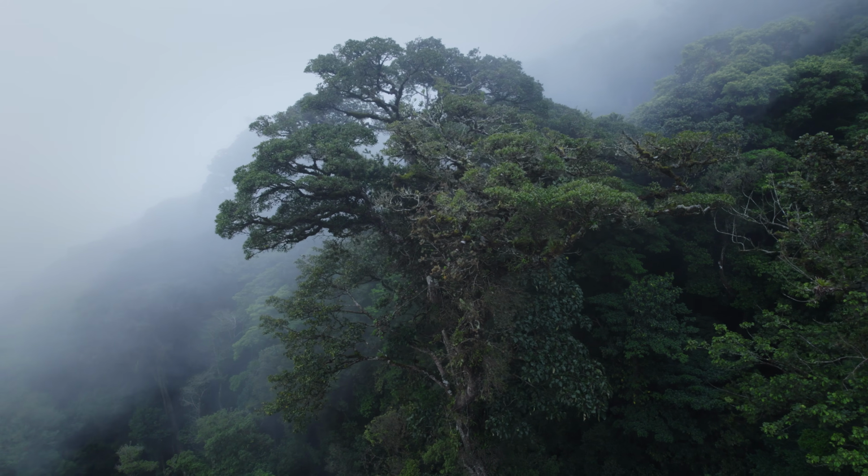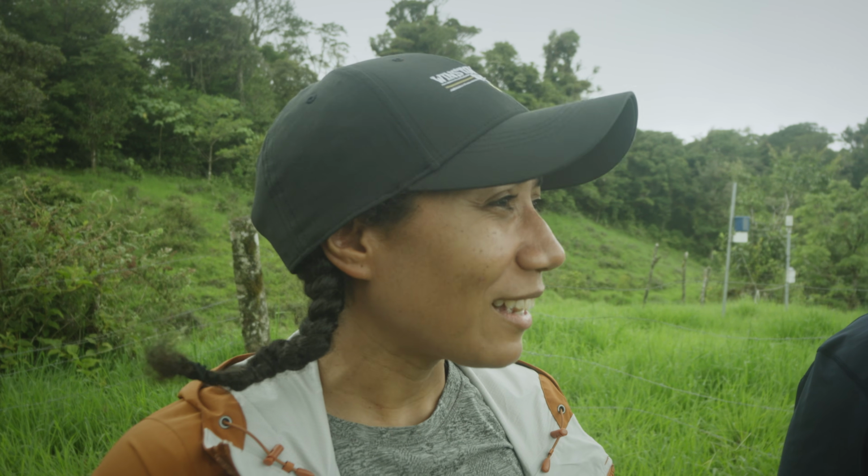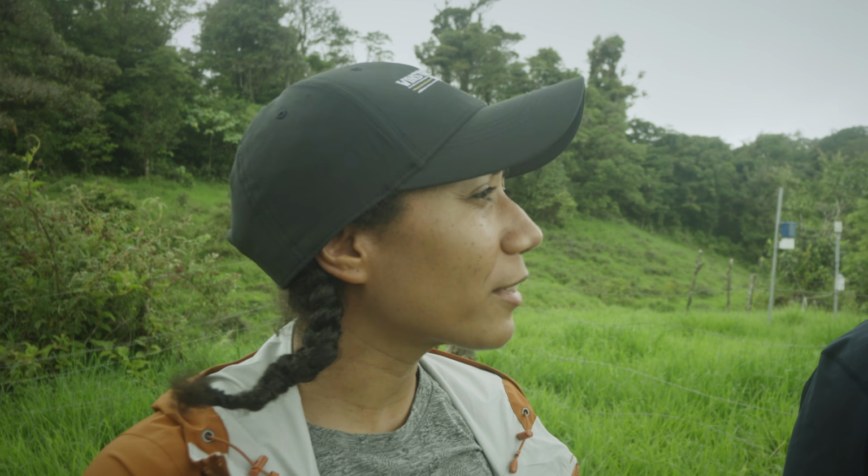With rising cloud base heights and higher temperatures, these epiphytes were going to lose their abundance. And so for us, this really helped ask the question, well, what happens if we completely lose epiphyte abundance? How does that alter the microclimate and then the host tree health?